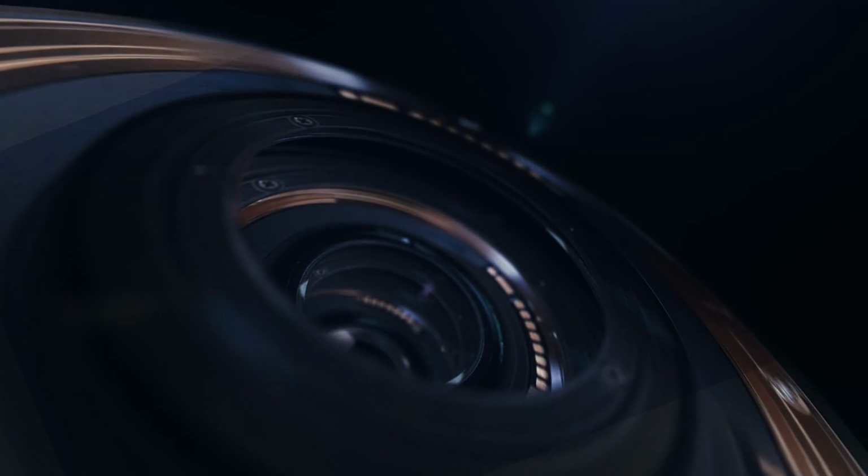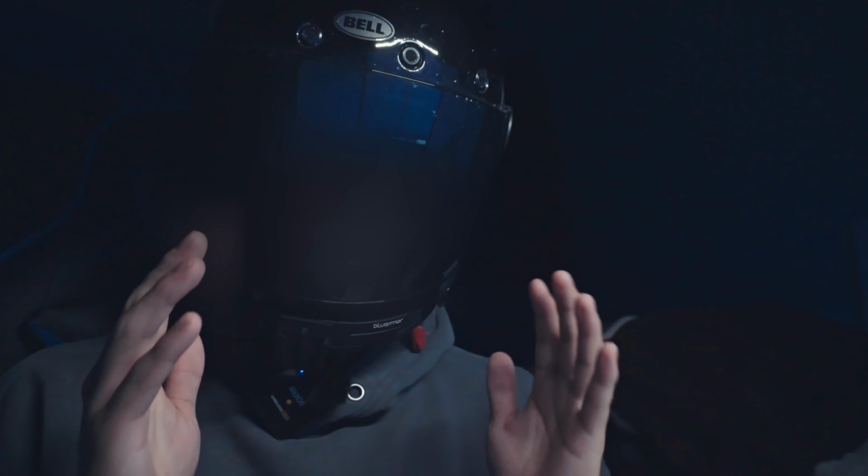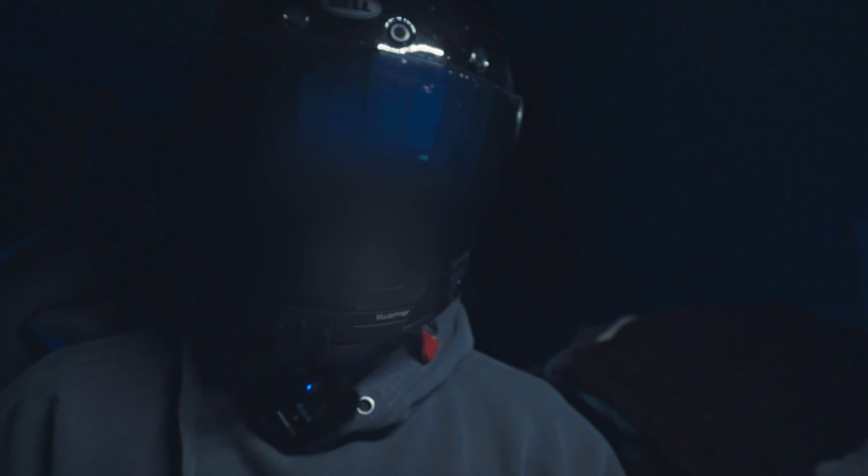But what is shutter speed? And why should it be double your frame rate? It's exactly as it sounds. It's the speed at which the shutter of your camera closes. A slower shutter speed allows more light to enter your camera, allowing for the possibility of overexposure, like this.